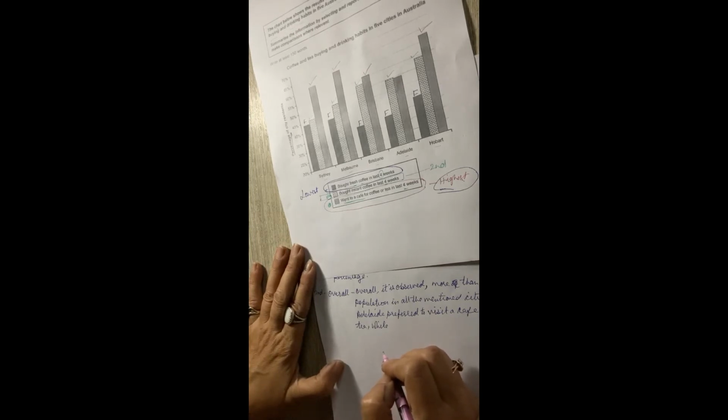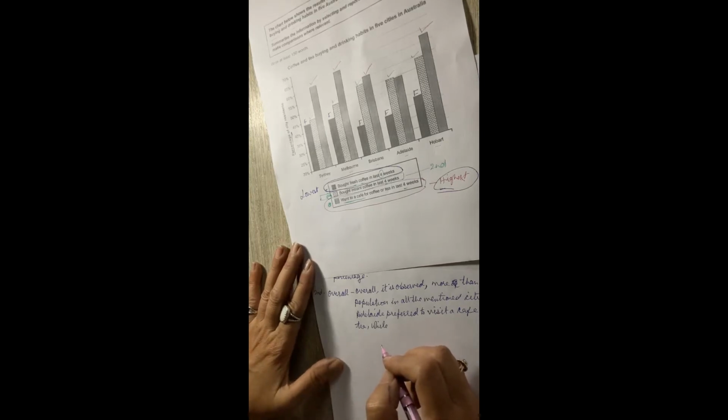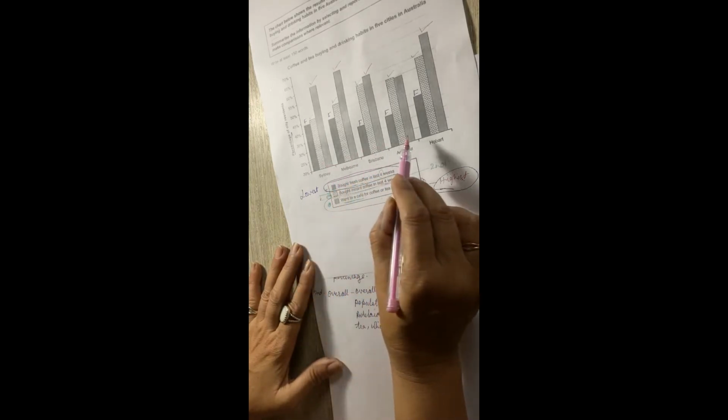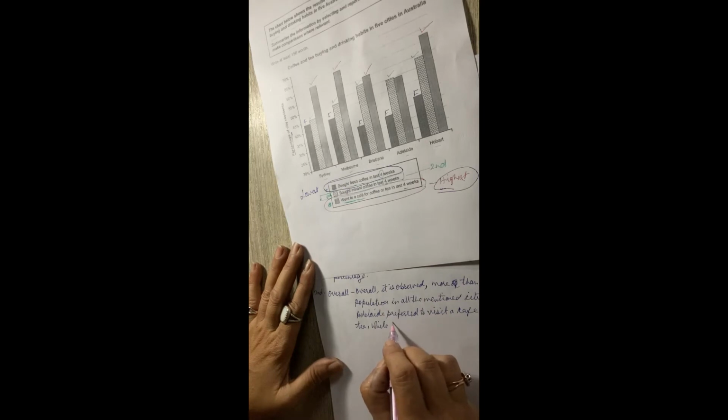buying fresh coffee was generally less common.